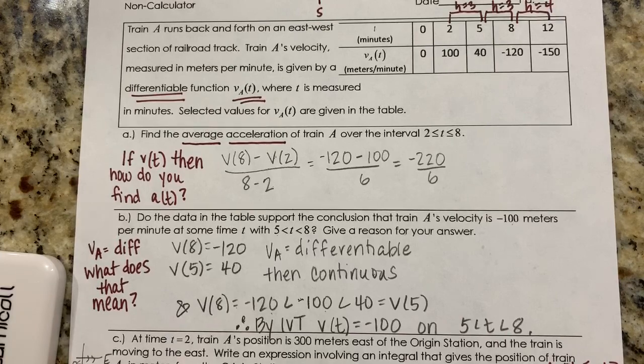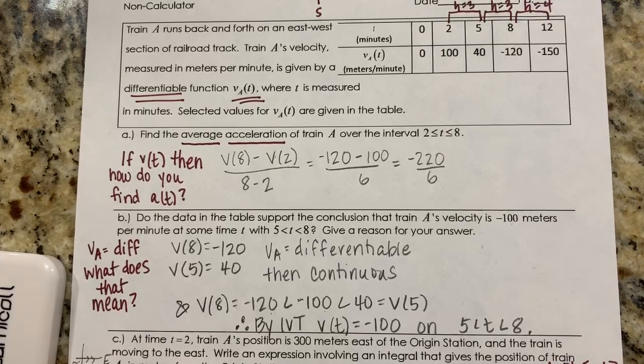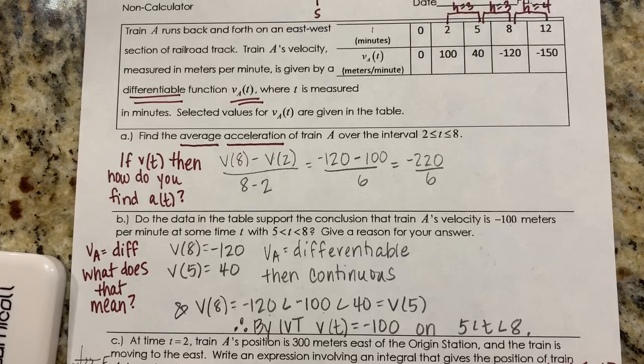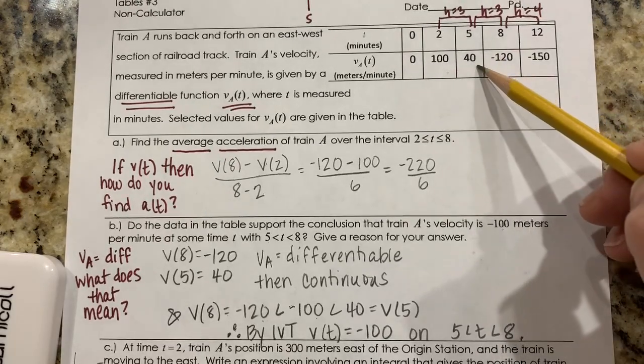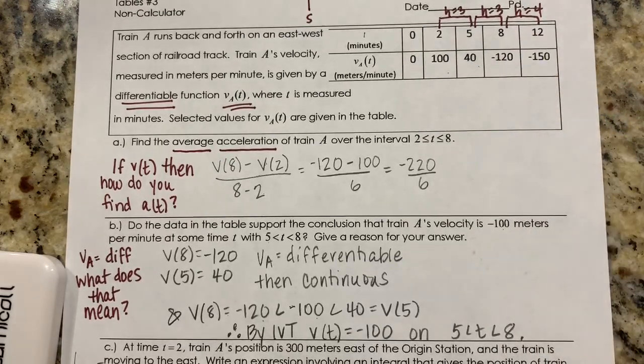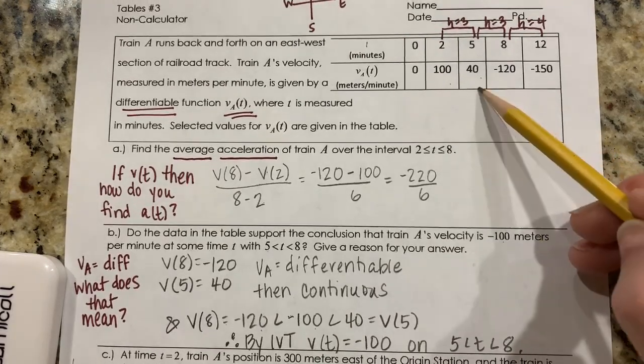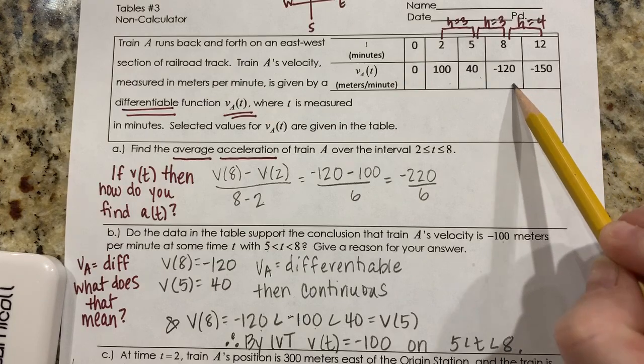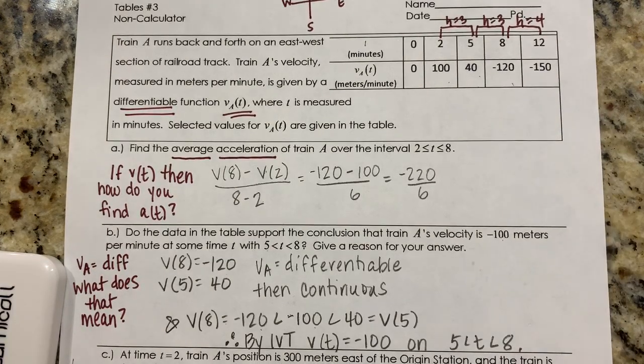So I'm going to do 3 divided by 2 plus 3 divided by 2, height divided by 2, base 1 plus base 2 is 140. Plus 3 divided by 2, base 1 plus base 2 is negative 80.